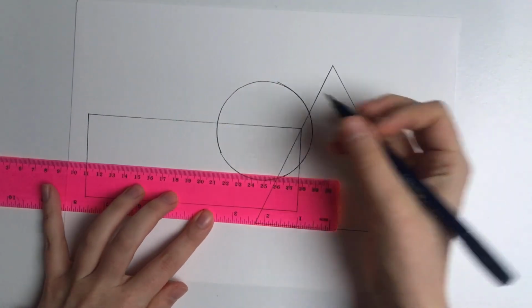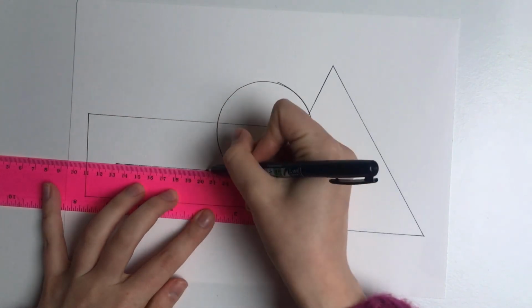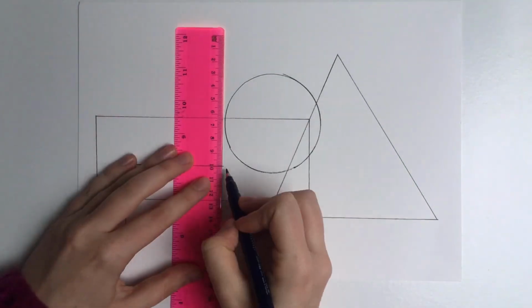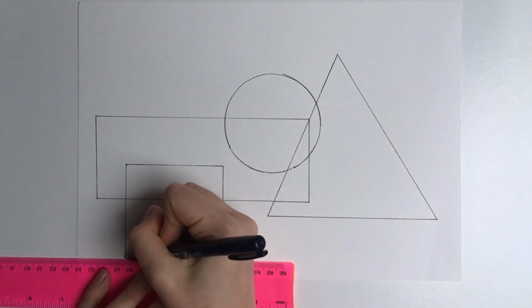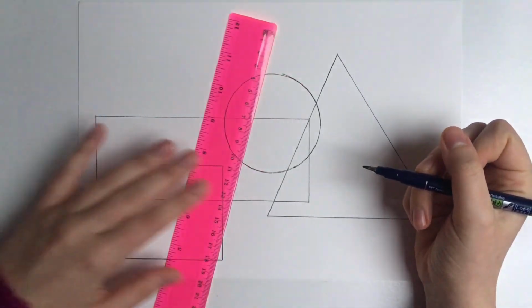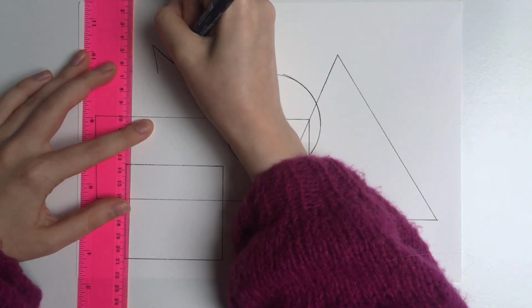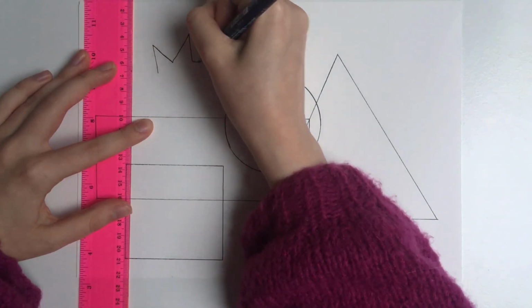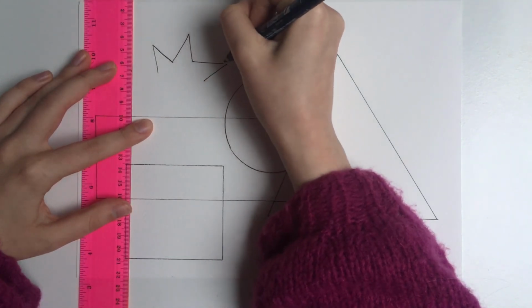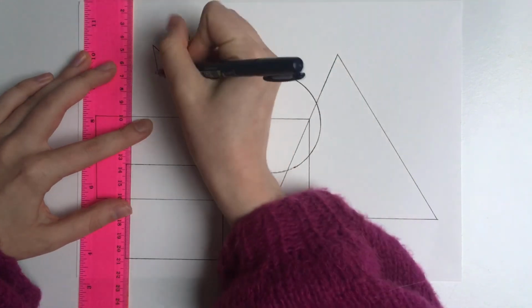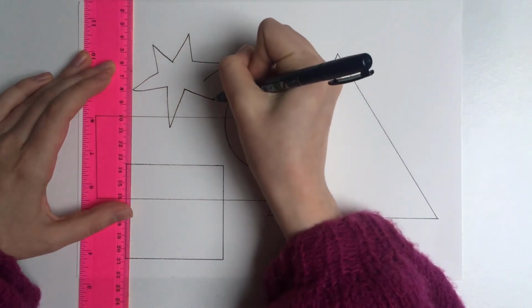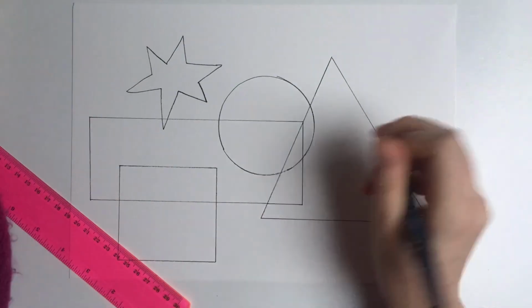So I think I'll do a square now by here. I might do a star as well. I'm not the best at drawing stars, so I might try and do this freehand. Hopefully you'll take your time a little bit more than I am.